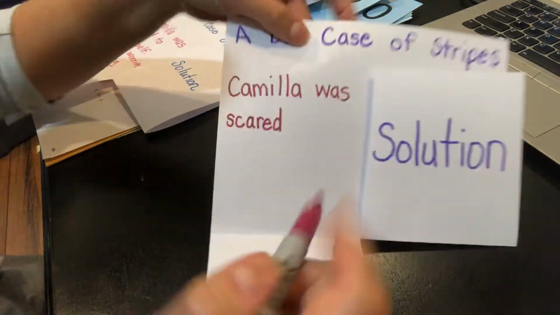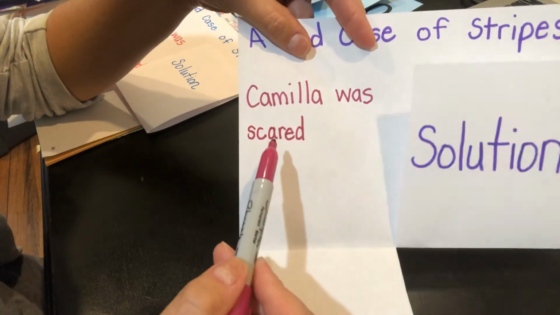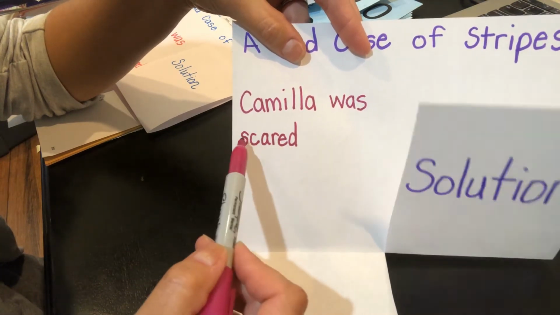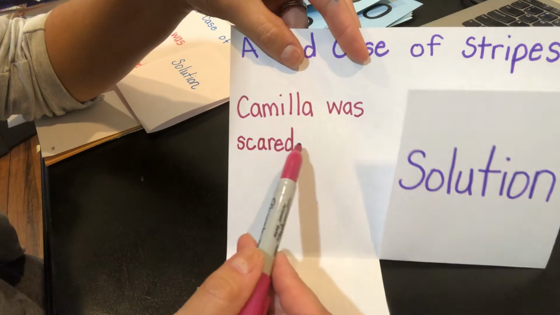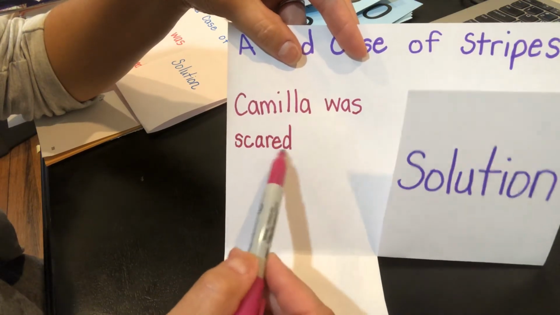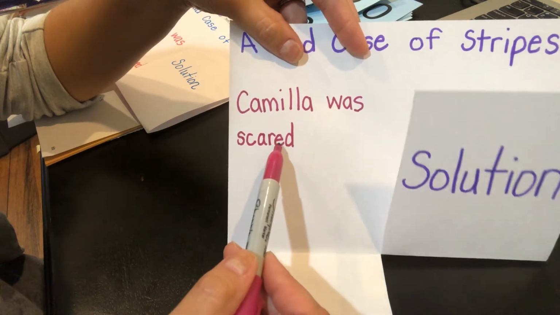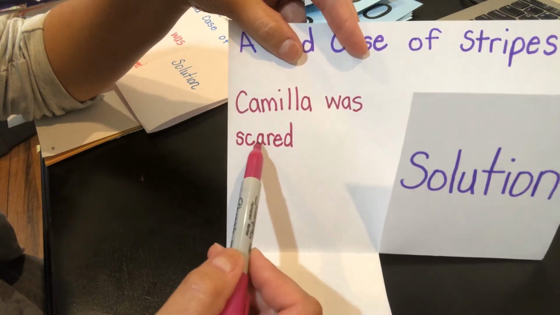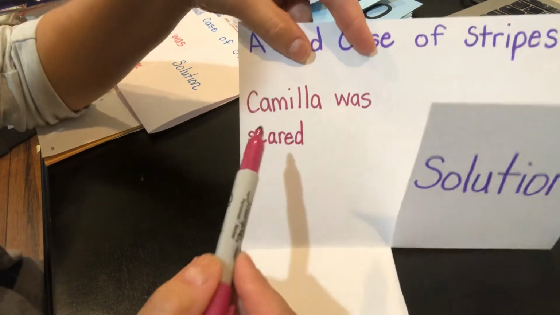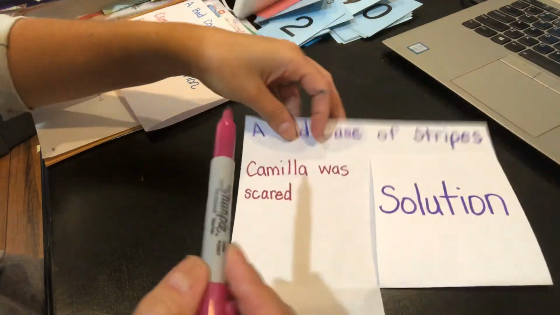Now, when you're adding a suffix ed to a word that ends in a silent e, you don't have to put an ed, otherwise it would be scared. And we just want scared. So see how this suffix ed looks like it's kind of there together, when really this e was here for the a, to say air, right? Scared. So Camilla was scared.